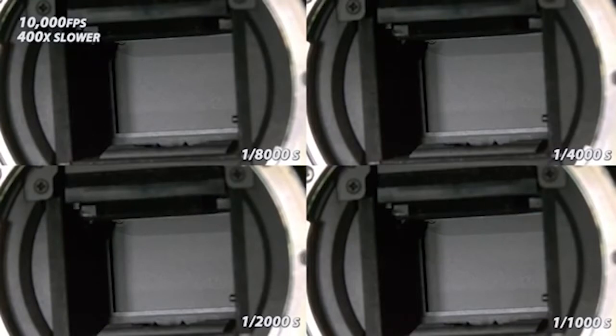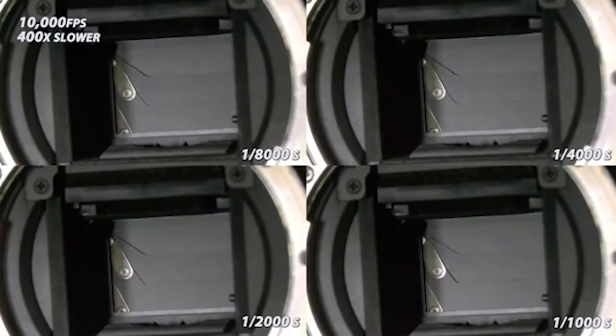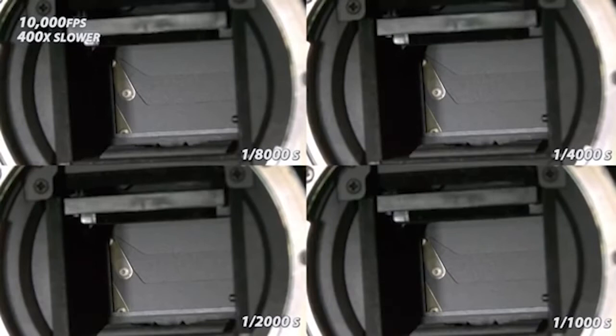When you take a picture, the mirror goes up, blocking the viewfinder, and the light goes through the lens. The light coming in through the lens goes straight to the sensor and the curtains. The speed of the curtains depends on what you set the shutter speed to be.